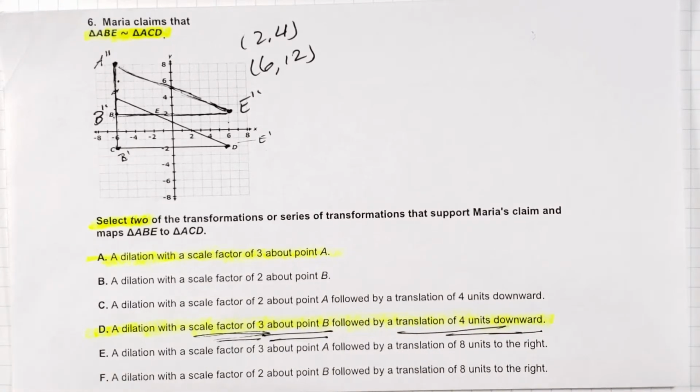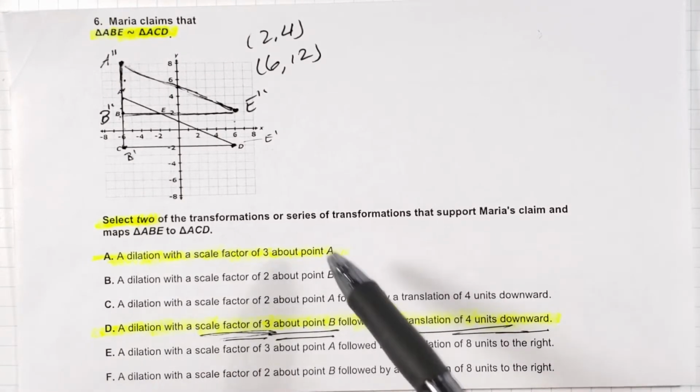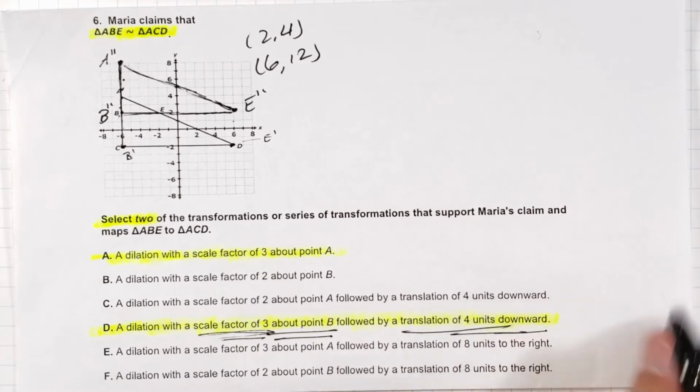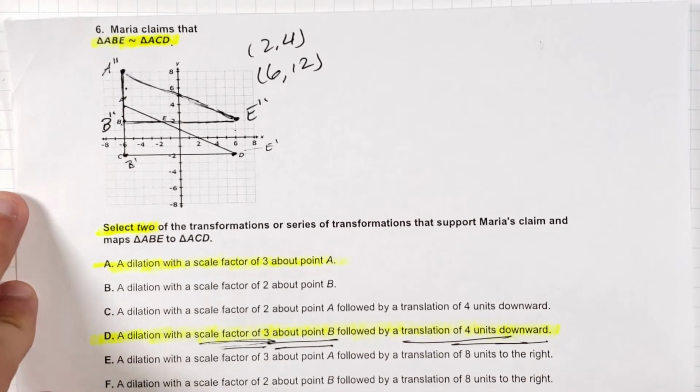Okay. So on an actual test, what I would do is, if I found one that worked and I found the next one that worked, I'd be confident, unless I had time at the end to go back and check. So I would just select them. Okay, let's go to number 7 now.